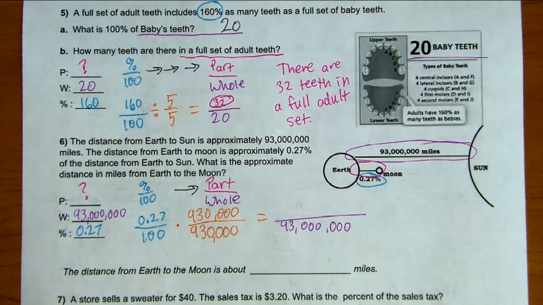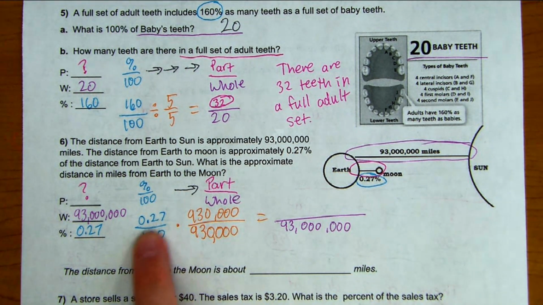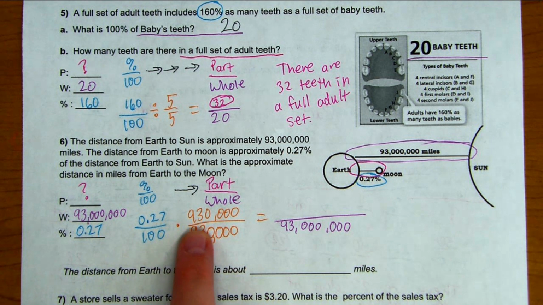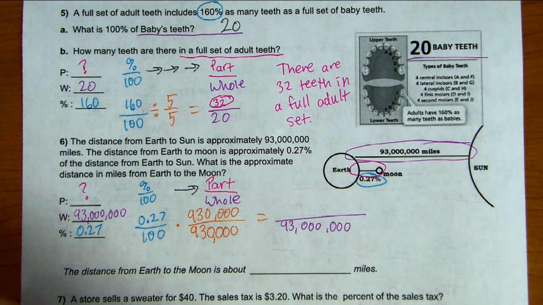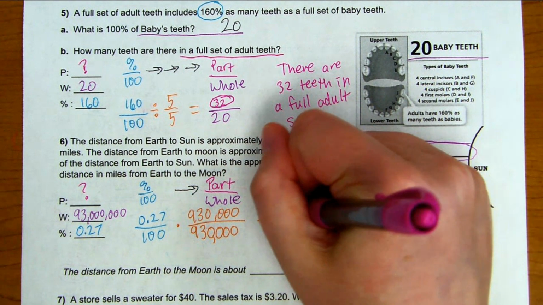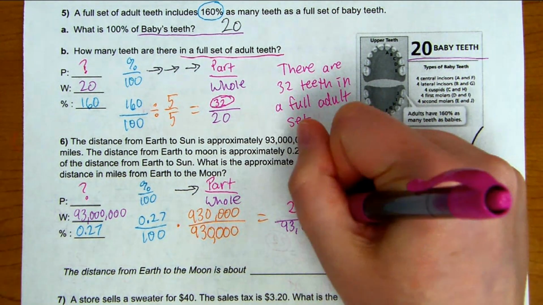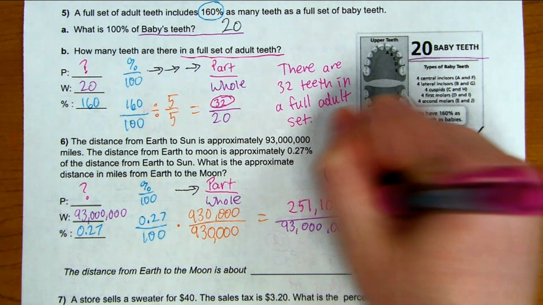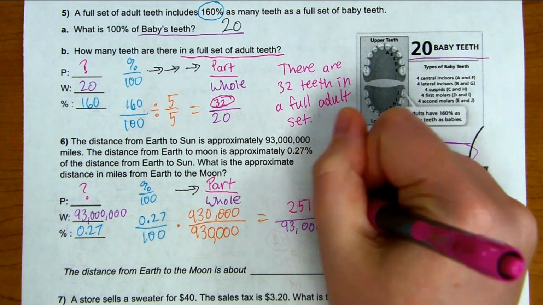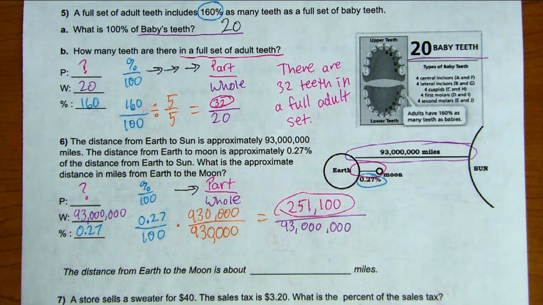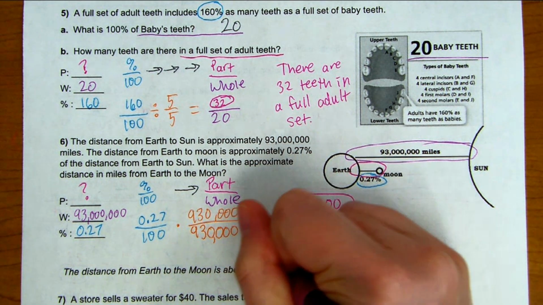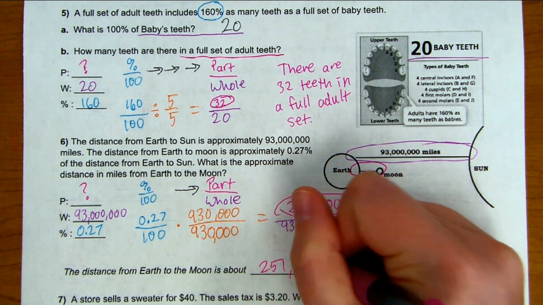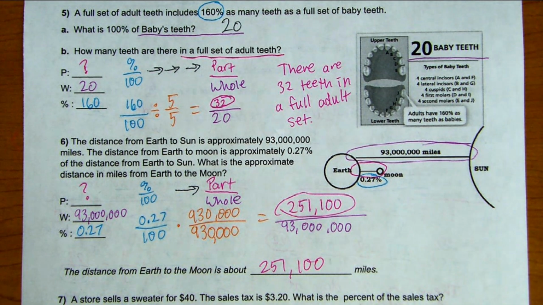If we use a calculator, 0.27 times 930,000, we end up getting 251,100 for this missing numerator. So we can say the distance from the Earth to the Moon is about 251,100 miles.